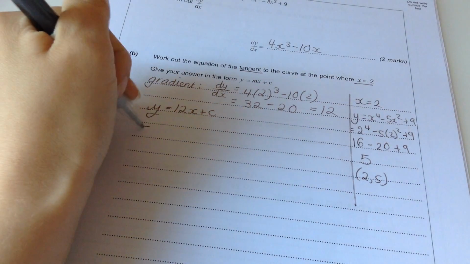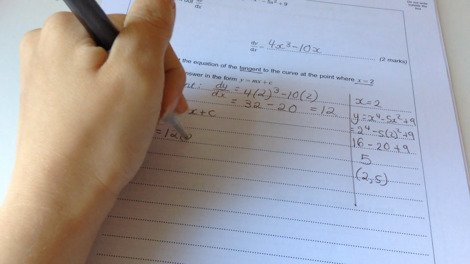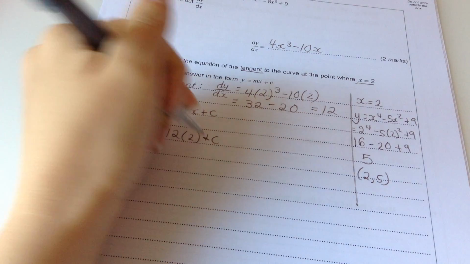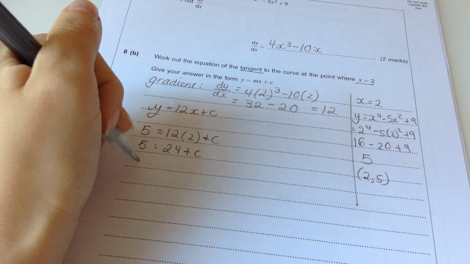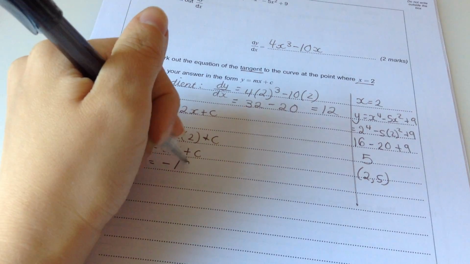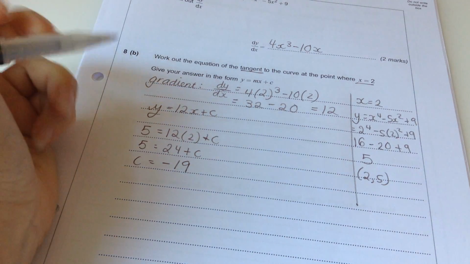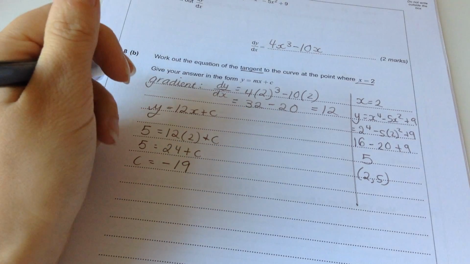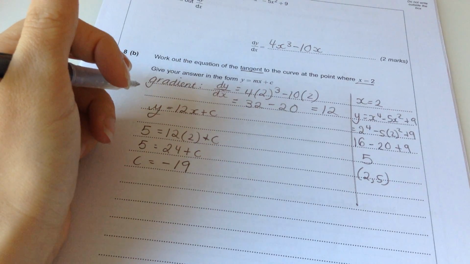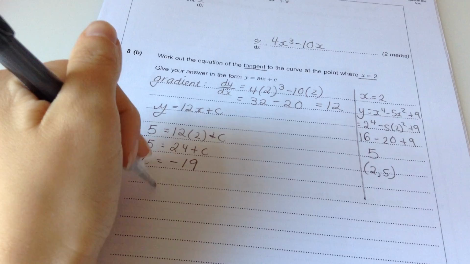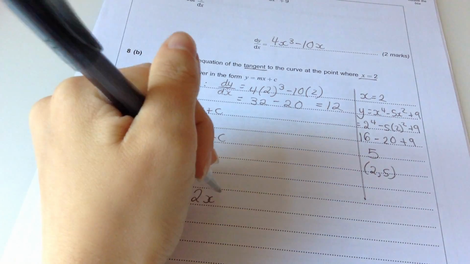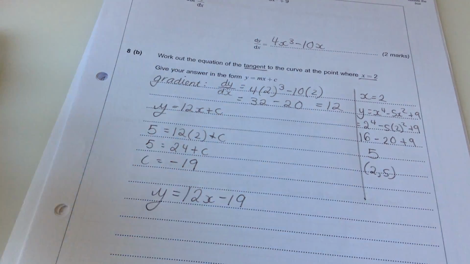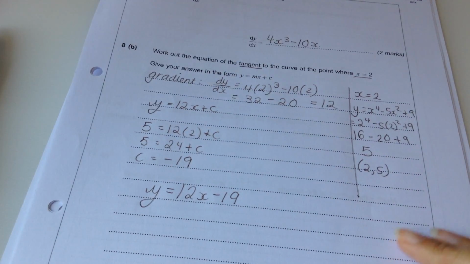So I'm going to substitute 5 and I'm going to substitute 2. So we got 5 is 24 plus c. So c is minus 19? Yes. No. Yes. Yeah, c is minus 19. There we go.